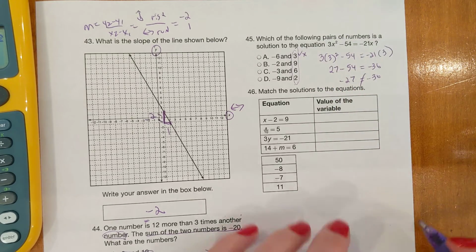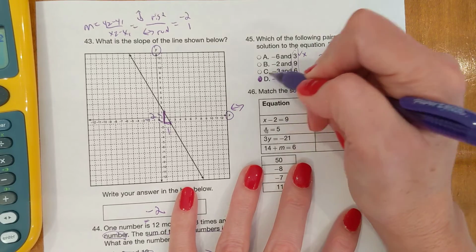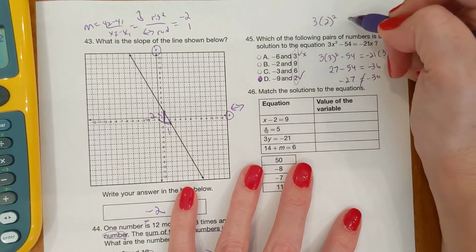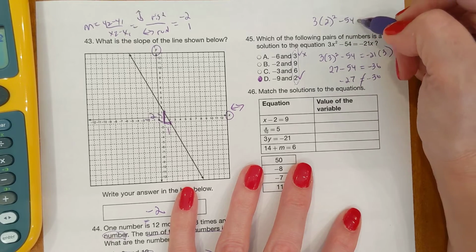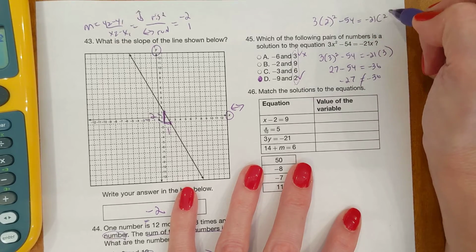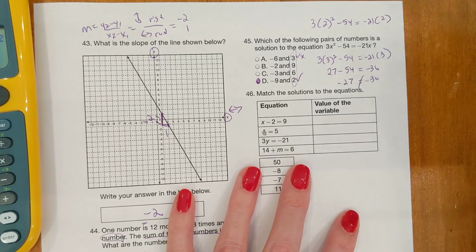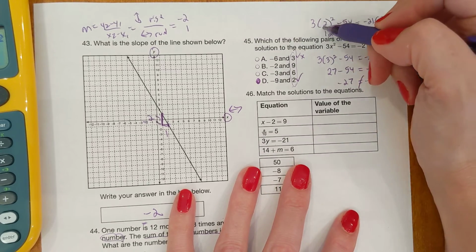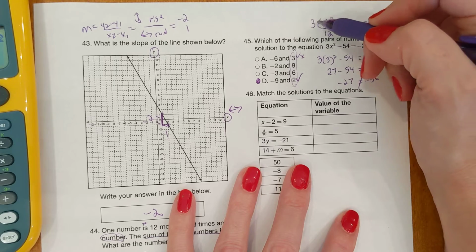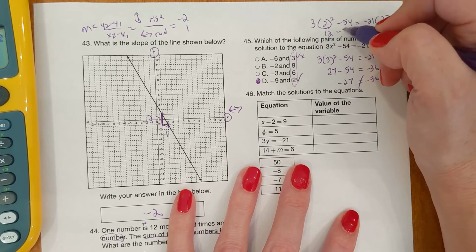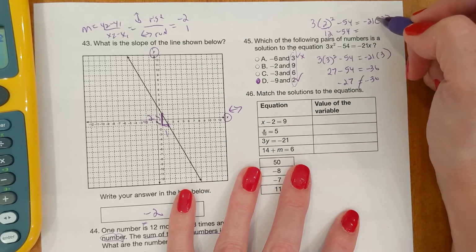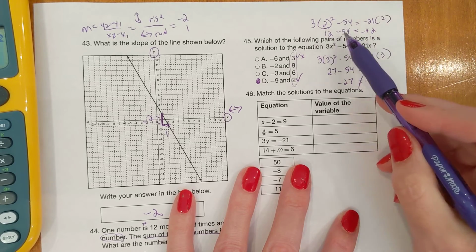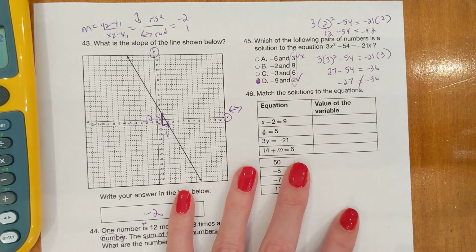If you go down and try D, and you put in the number 2, you've got 3 times 2 squared minus 54 equals negative 21 times 2. Doing the math, 3 times 2 squared is 12. You have to square it first by PEMDAS. That's 4 times 3. And then minus 54. And then negative 21 times 2 is negative 42. And 12 minus 54 is negative 52.